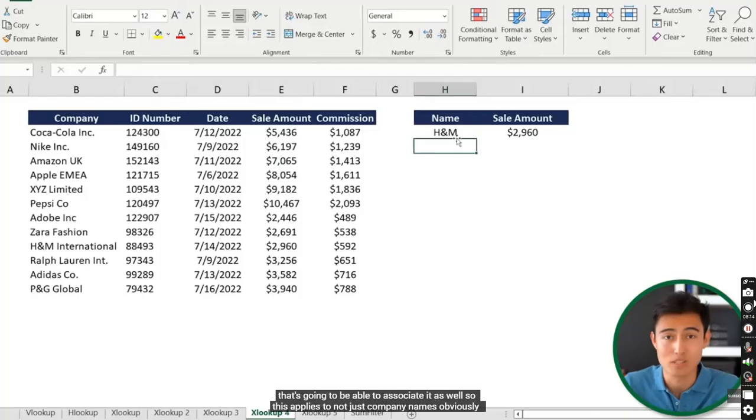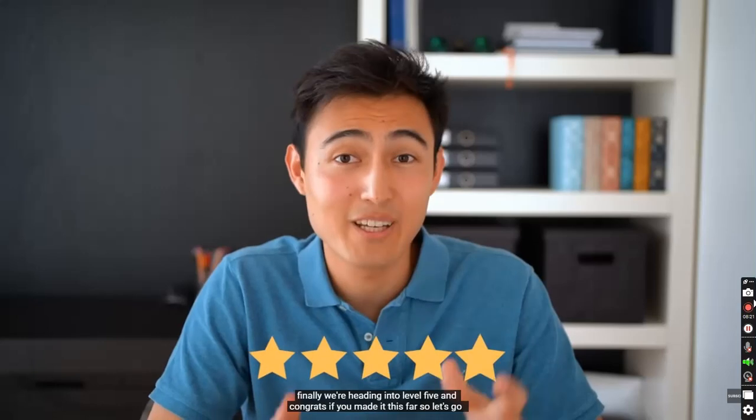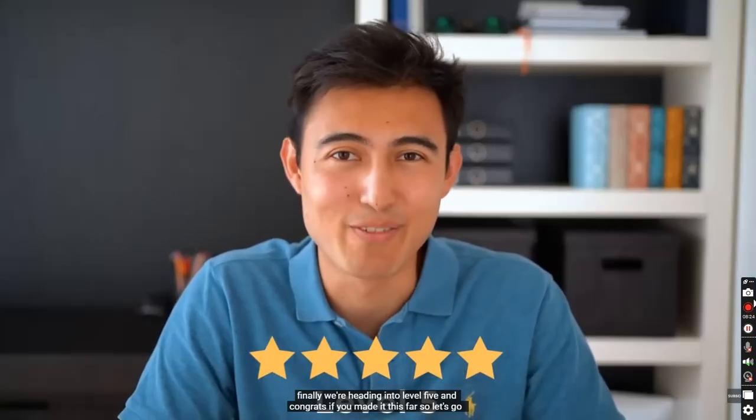So this applies to not just company names, obviously, but if you only know the first name of a person or the first few digits of their code, say. And finally, we're heading into level 5, and congrats if you made it this far.